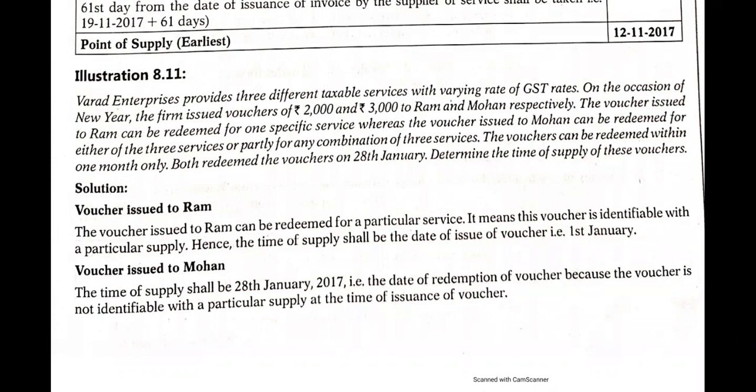So when the voucher is redeemed, it is on 28th of January. We need to remember here, whenever you can identify the reason, like the particular service is related to a particular identifiable supply, in that case the date of issue of voucher is the time of supply.